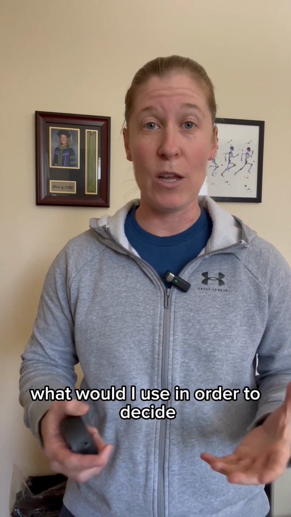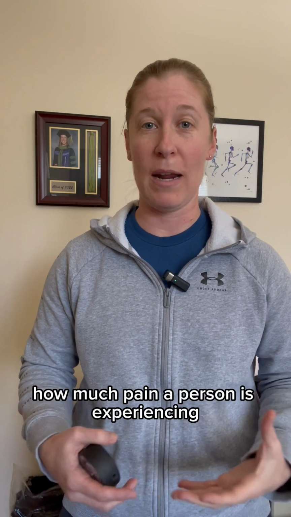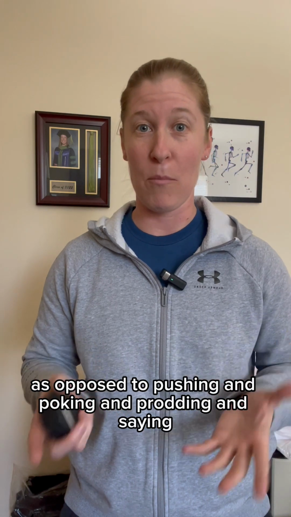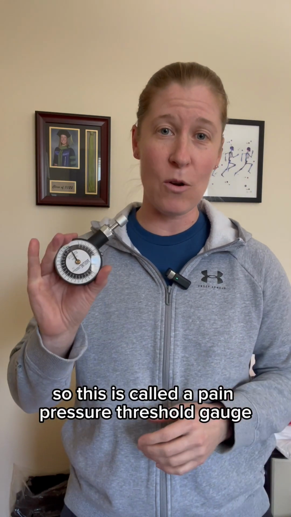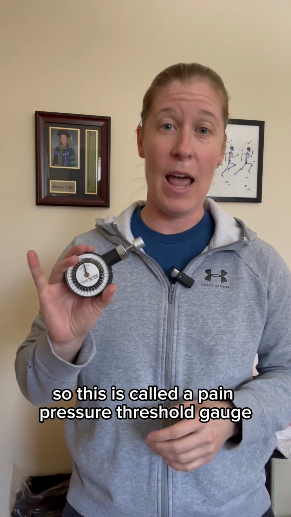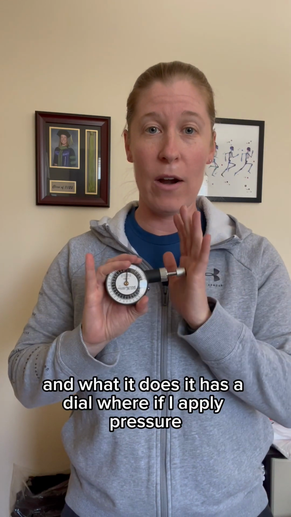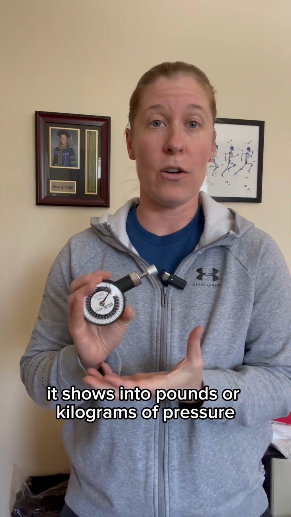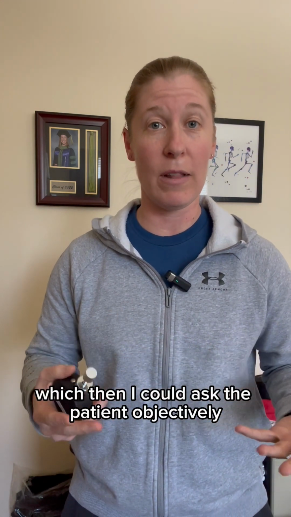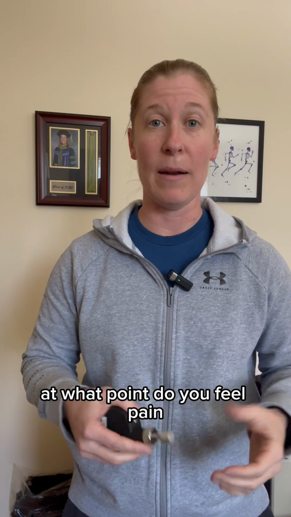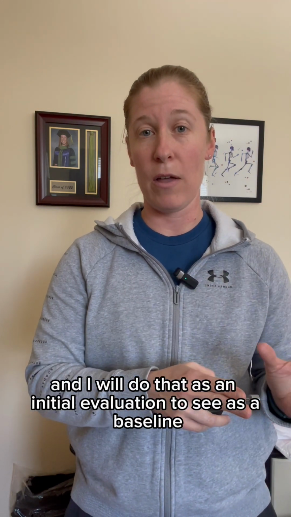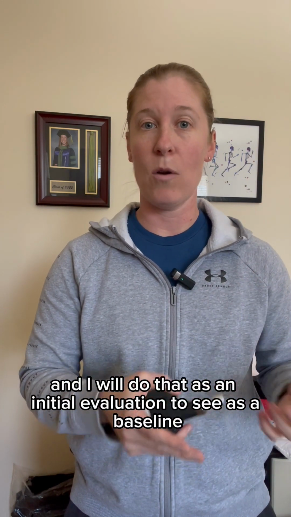So, what would I use in order to decide how much pain a person is experiencing and try to make it objective as opposed to pushing and poking and prodding and saying, well, does that hurt? This is called a pain pressure threshold gauge. And what it does, it has a dial where if I apply pressure, it shows in pounds or kilograms of pressure, which then I could ask the patient objectively, at what point do you feel pain? And then I could associate it, oh, okay, so at 10 pounds of pressure, you feel pain. I will do that as an initial evaluation to see as a baseline what they might feel.